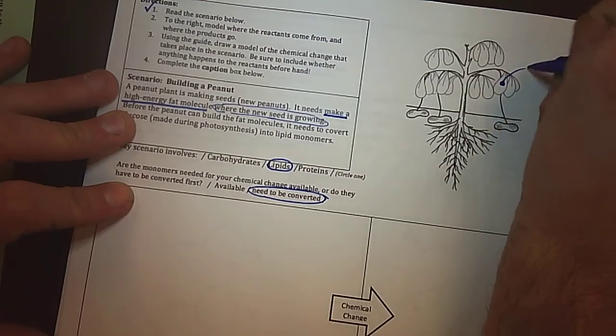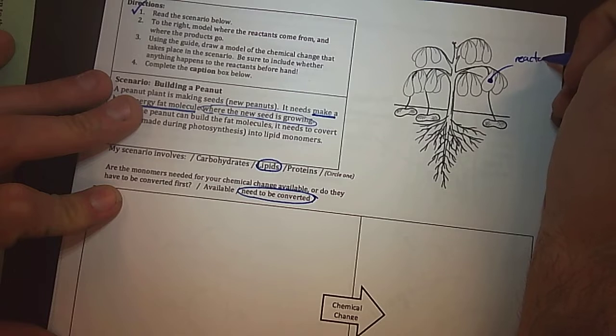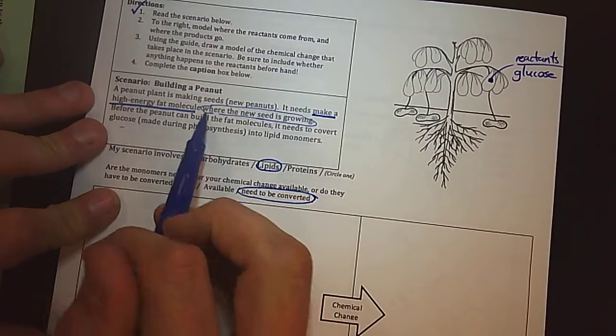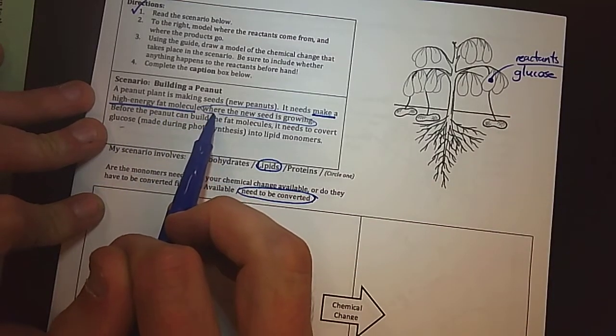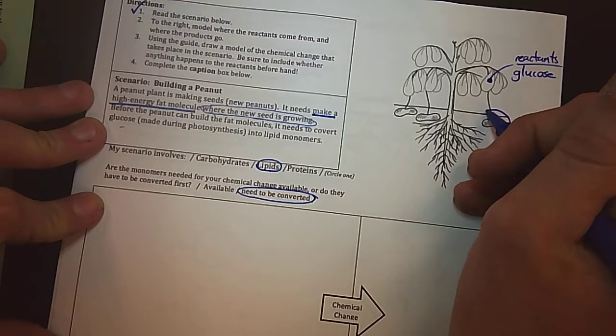So I'm just going to draw a dot here, and I'm going to say reactants. Or in this case, I guess it's a reactant. It's just glucose. And then in my scenario, it says that this glucose is going to where the seed is growing. So it's going to the peanut.